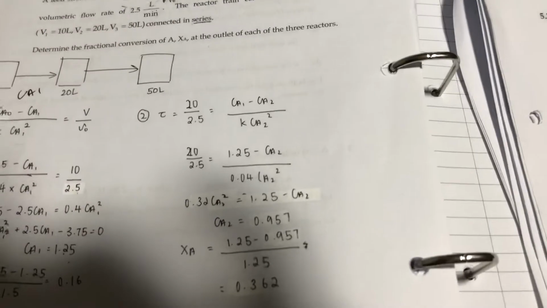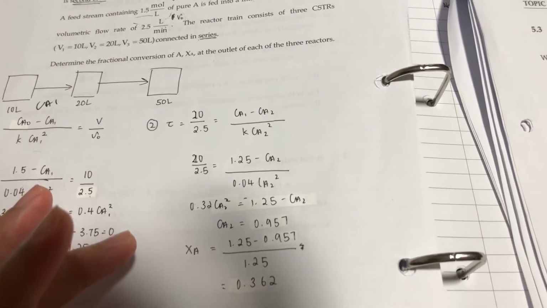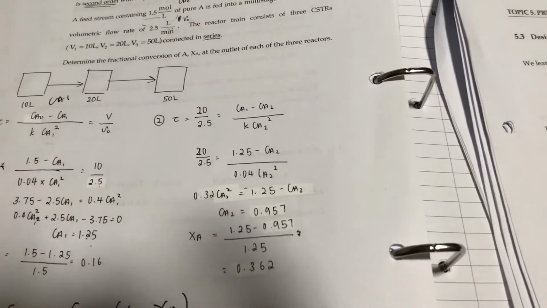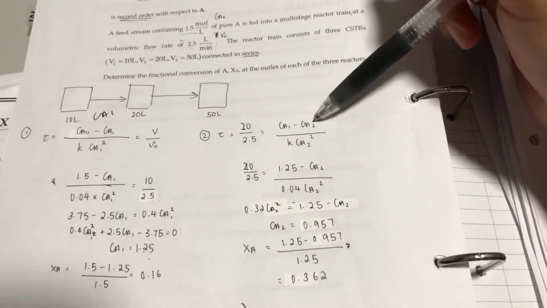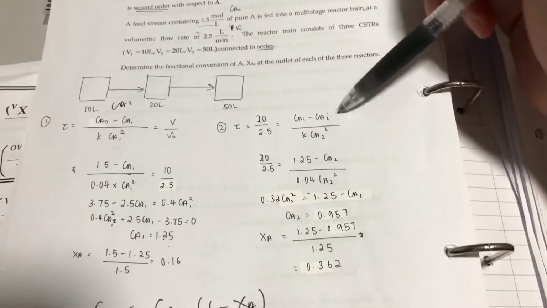Okay. So again for this one, take note that we are first of all looking at a different one already. And second of all, it means that my inlet becomes CA1 and my outlet becomes CA2. Like this one is CA0 and CA1, so this one is CA1 and CA2.